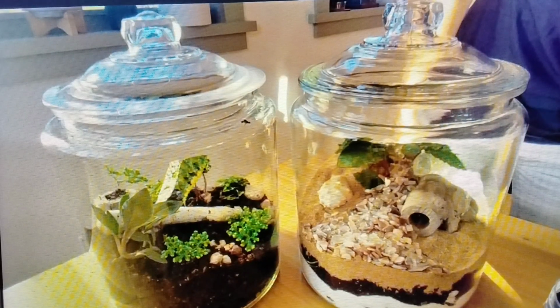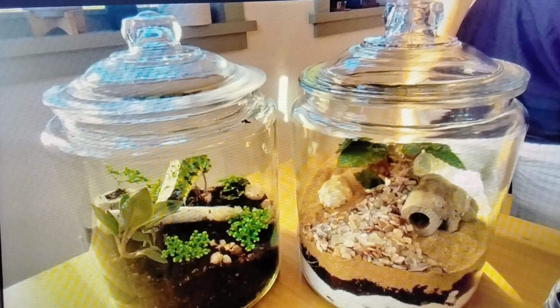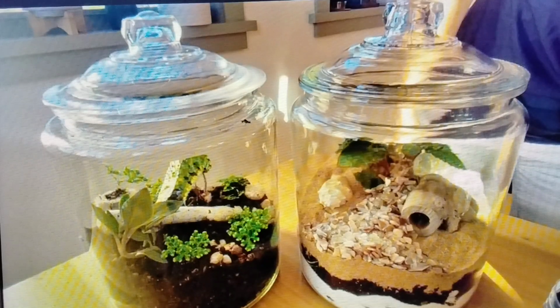And then you make sure that the temperate and the tropical plants can thrive effectively in your terrarium.